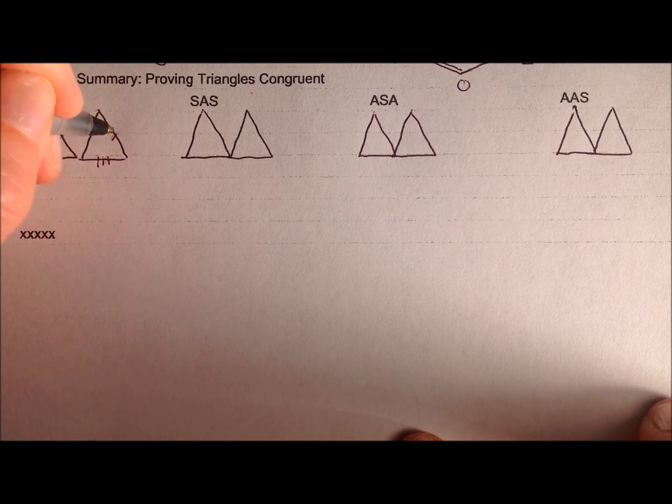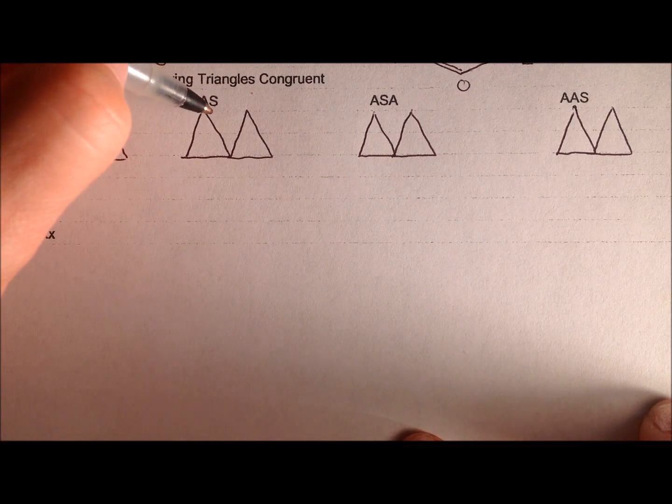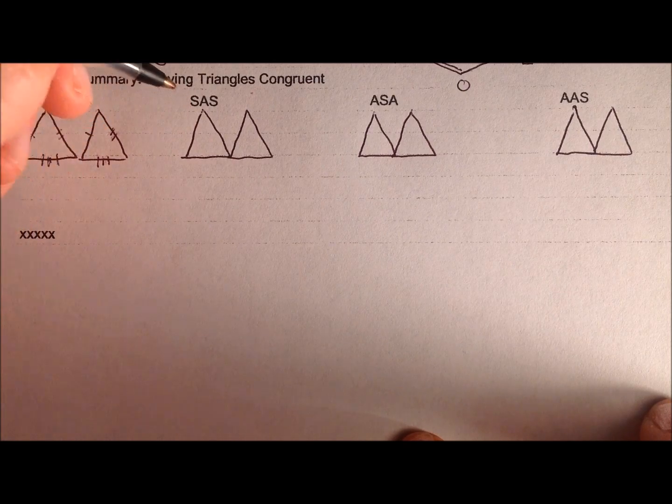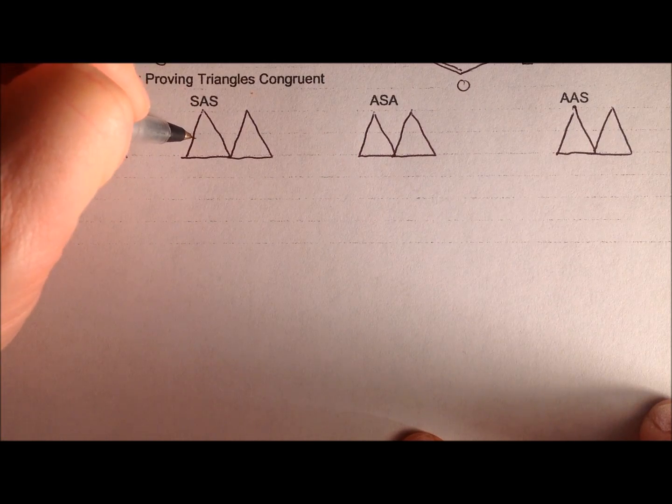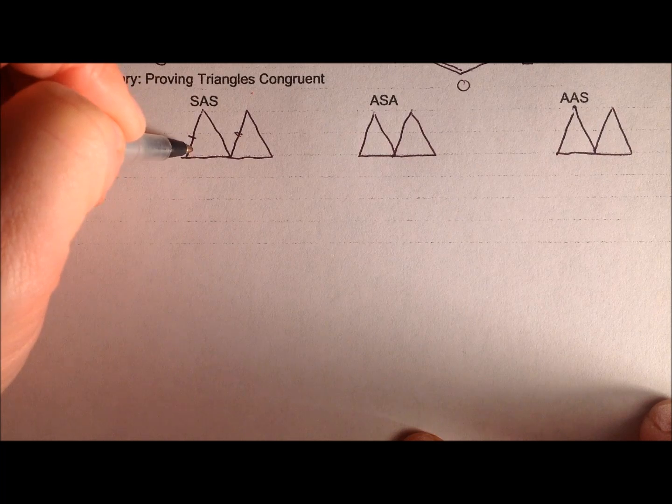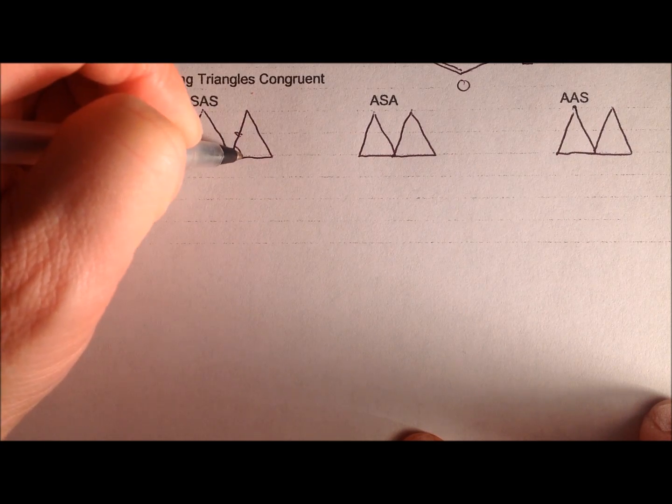With side angle side, we have our sides that are congruent, and our included angles that are congruent.